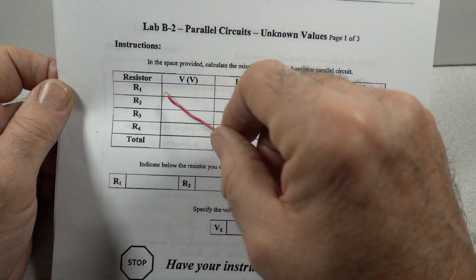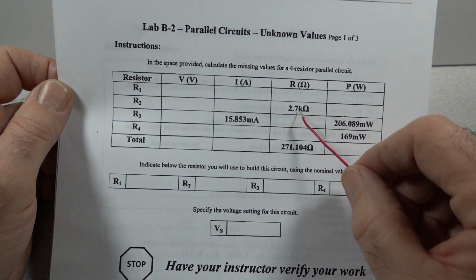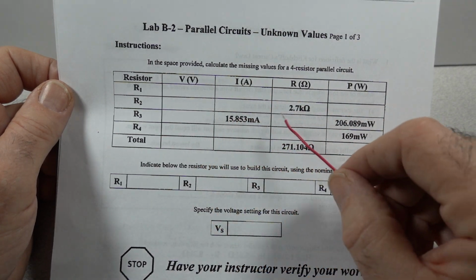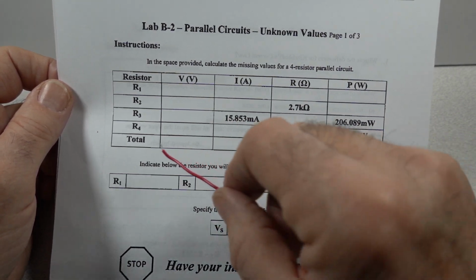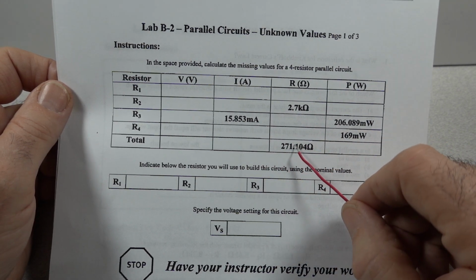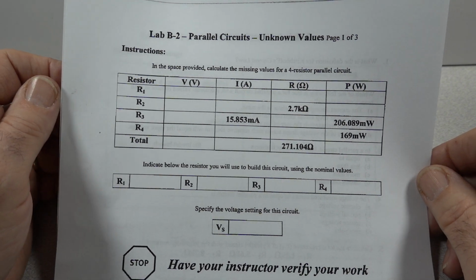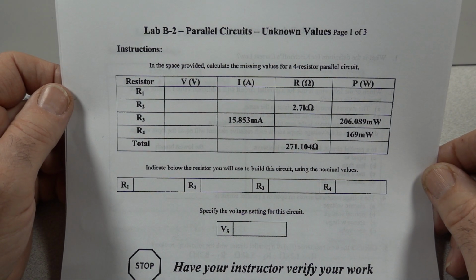If I'm looking at resistor 1, there's no value on this chart for resistor 1. Resistor 2, I only have one value. Resistor 3, there are two values here. I have current and power. Resistor 4 is only one, and for the total, I only have the total resistance in this case. So we're going to take what we know to figure out what we don't know.